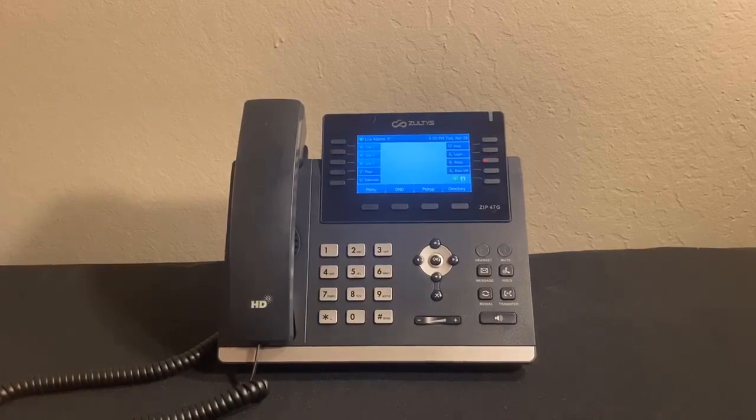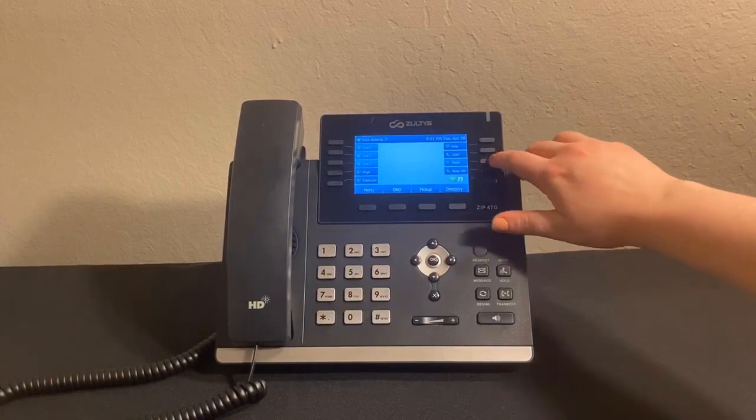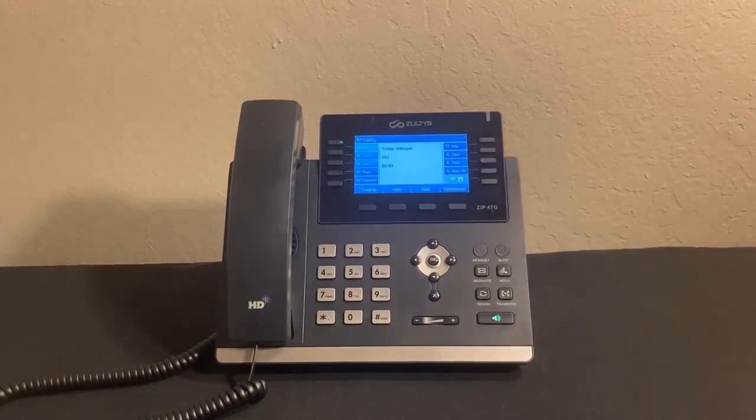If Peter is getting an incoming call but hasn't picked it up yet, the light will flash. This button is particularly handy if you're an administrative assistant, because when Peter is getting a call, I can press this button and answer the phone for him. Hey there, Peter is at lunch right now. Can I take a message?